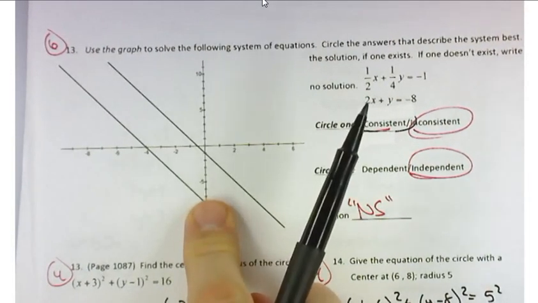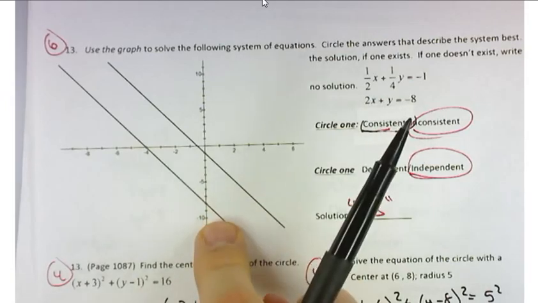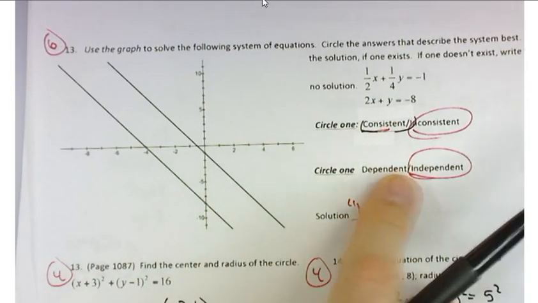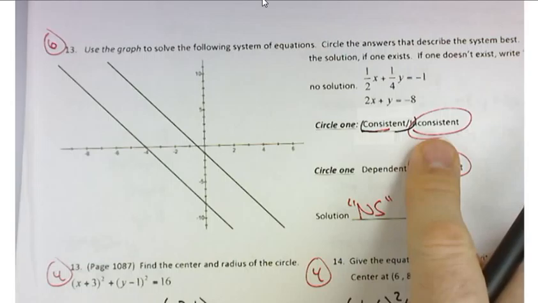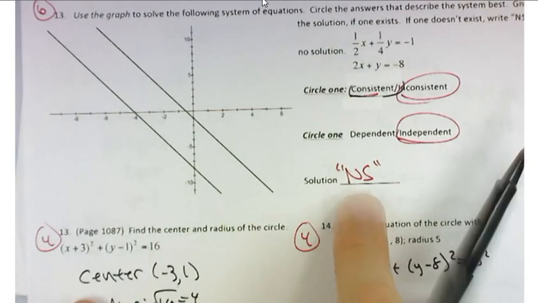Based on the graph here, the 2 lines are different, so that means that they're independent. They don't cross each other. Therefore, there's no solution, so it's inconsistent. No solution.